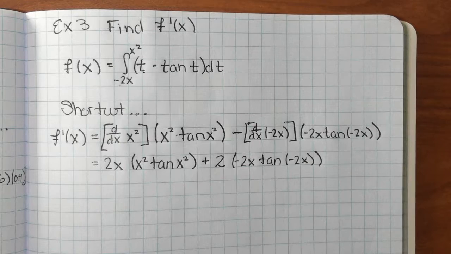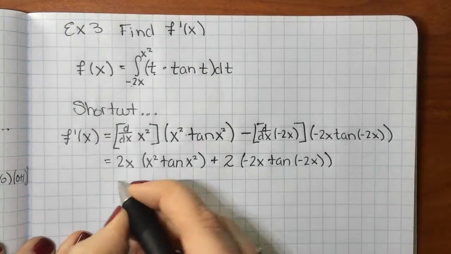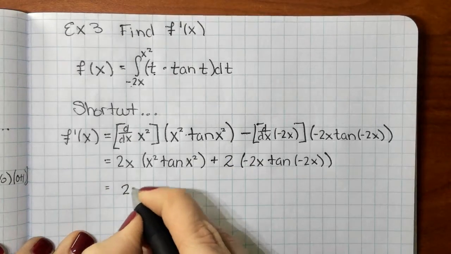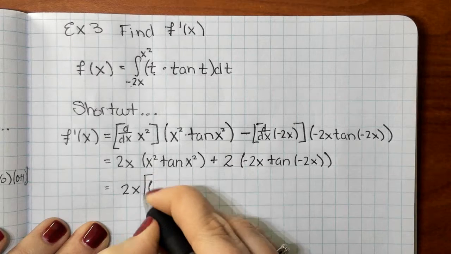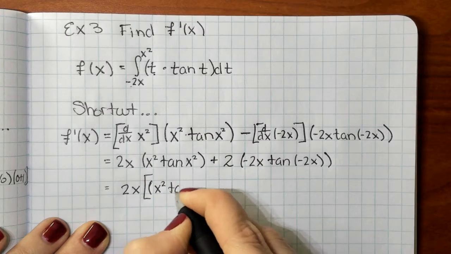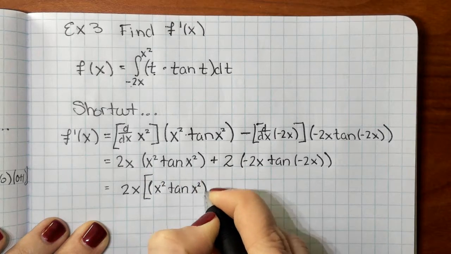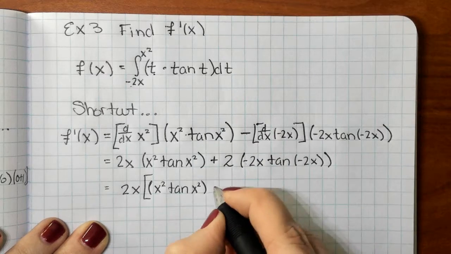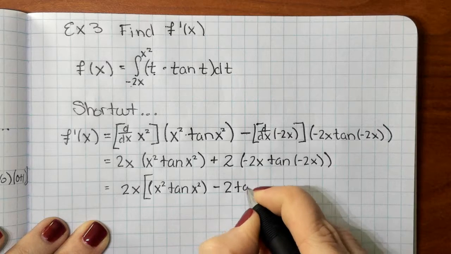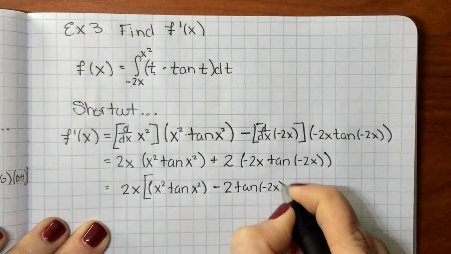You could pull out a 2x from both of them. Guys, it's not that big of a deal. If you pulled out 2x, that would leave this as just x squared tangent x squared, right? If I pulled out 2x here, that would leave a negative 2, tangent of negative 2x.